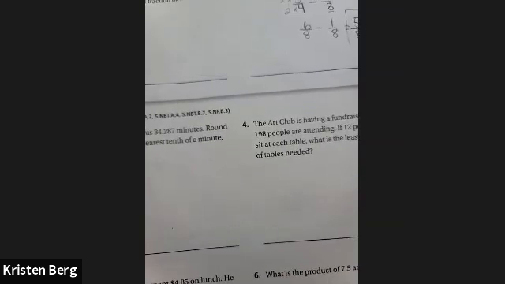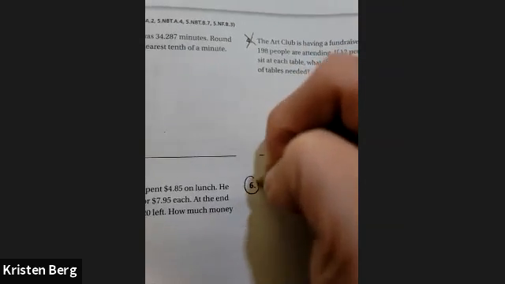Okay, you will have 3. You are going to cross out 4, and you will do 6.